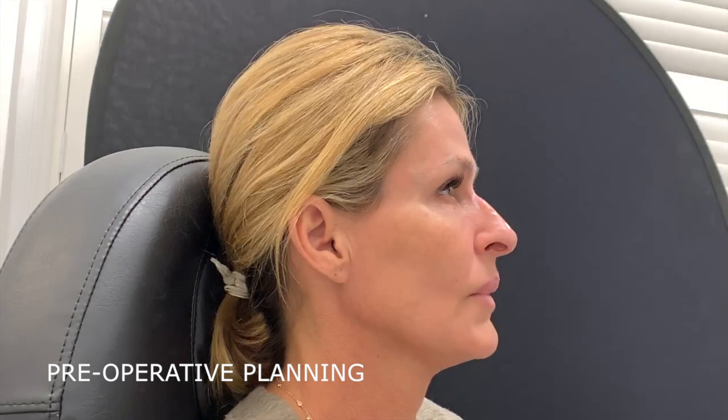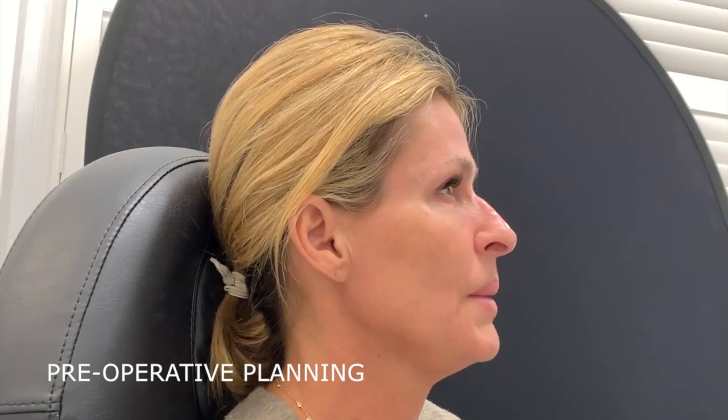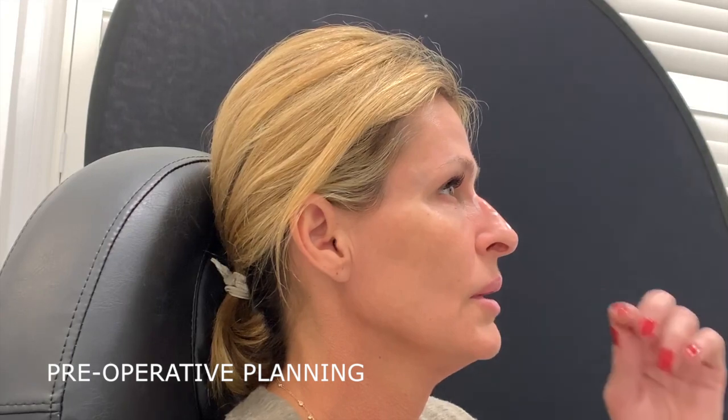After analyzing the patient, I obtain an appropriate informed consent in which I discuss explicitly with the patient serious but rare risks, including tissue necrosis and blindness. My medical assistant takes standardized medical photographs in 6 views, and topical numbing and sterilization of the nose is performed.